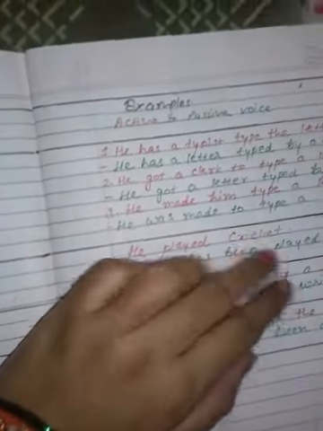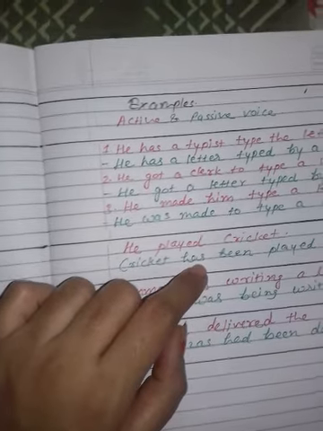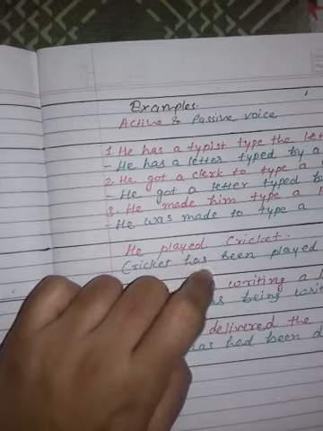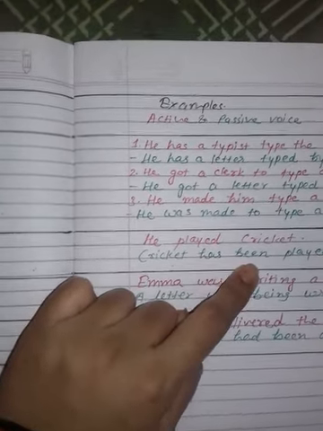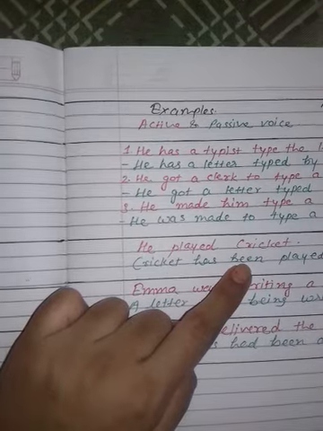He played cricket. Cricket was played by him. It is not correct. Has been is not correct here. Here we use was. Cricket was played by him. That is for simple past tense.